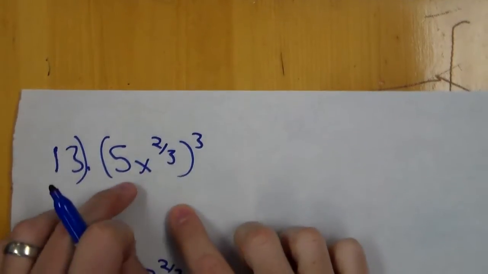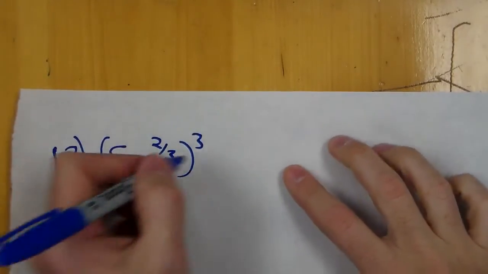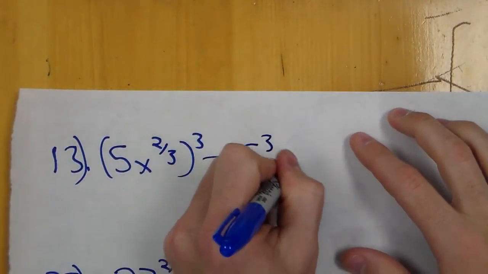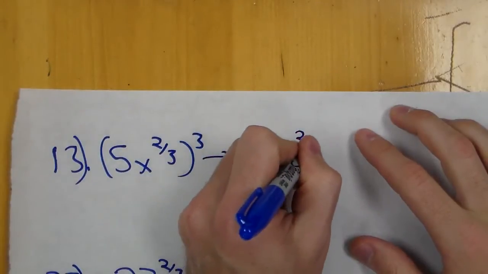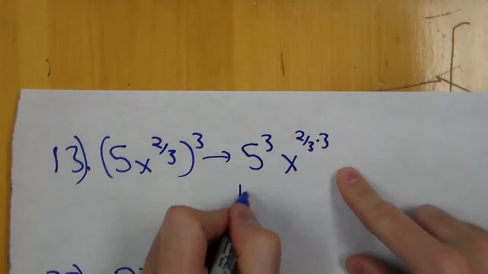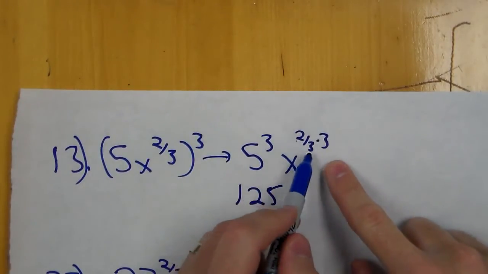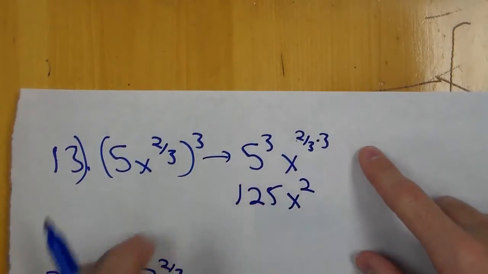For number 13, we have 5x to the 2/3 inside the parentheses, to the 3rd. So we're going to go 5 to the 3rd, x to the 2/3 times 3, because it's an exponent to an exponent, it's a power to a power. This becomes 125 here. 2/3 times 3 is 6/3, and that actually comes out to be x squared.